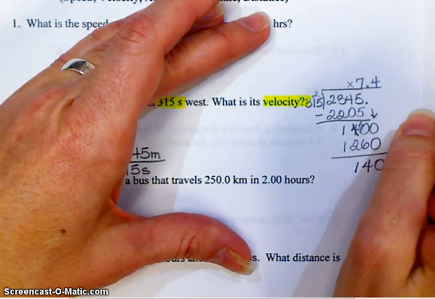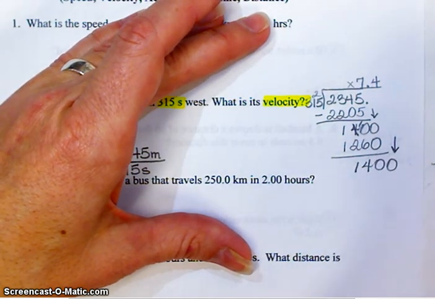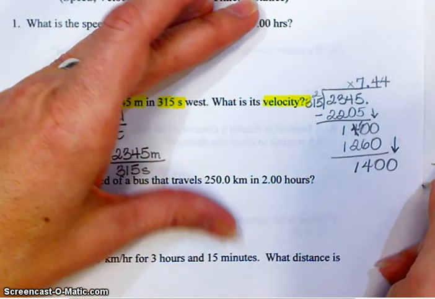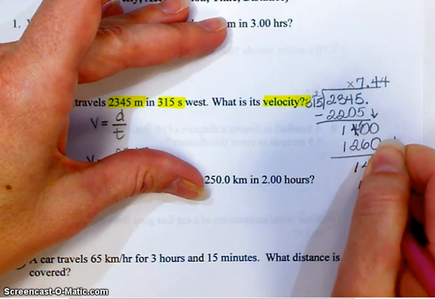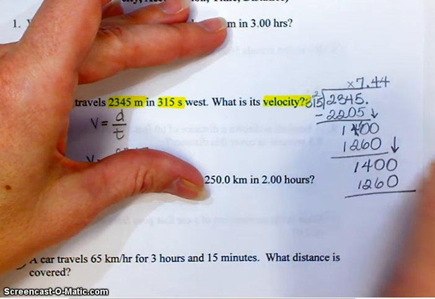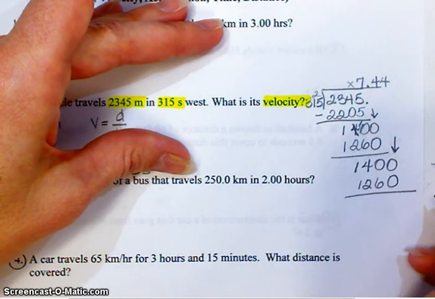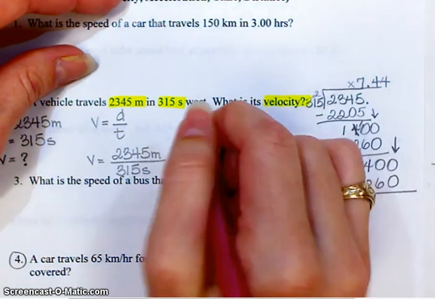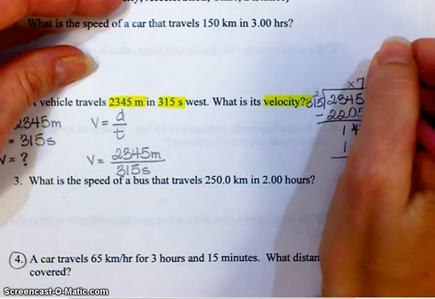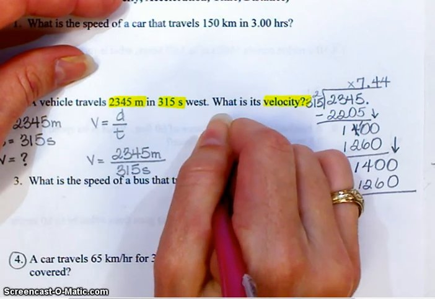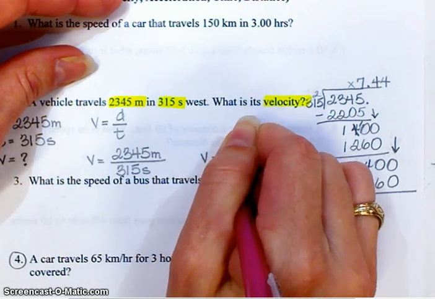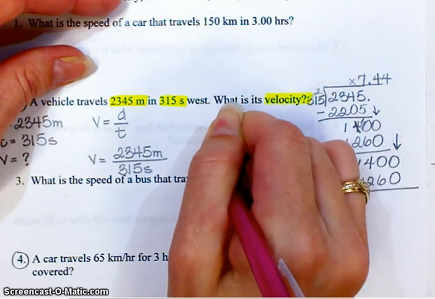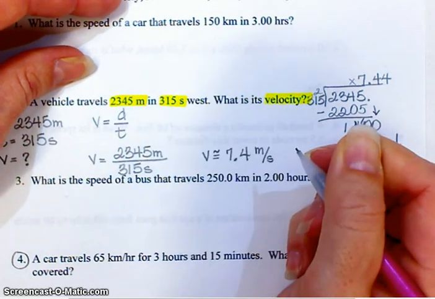Okay, so bring down another 0. And obviously, since I got 1,400, I'm pretty sure that that's going to be a 4 again. And guess what we're going to do? Yeah, we're going to keep repeating 4s. So let's just call this good at 2 decimal places so that we can round to 1. We're going to say velocity is equal to 7.4 meters per second.